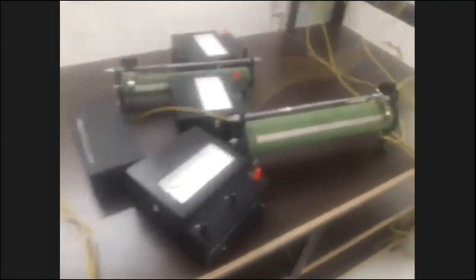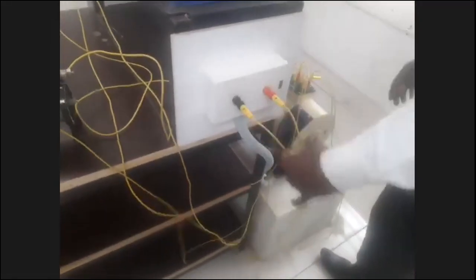Now for the negative terminal, A2 and F2 get short circuited, and one terminal is taken and connected to the negative terminal of the supply. So this is the first one, the motor connection. Now we will do the generator connection.